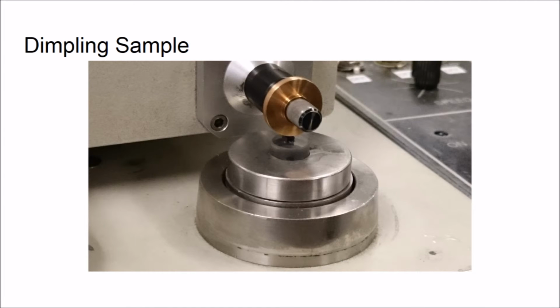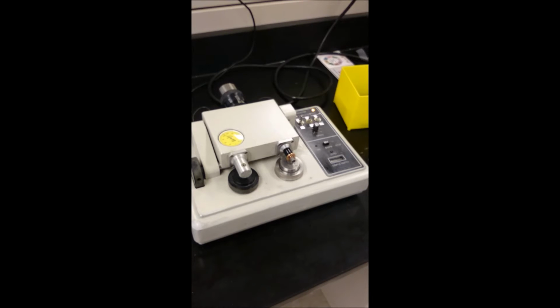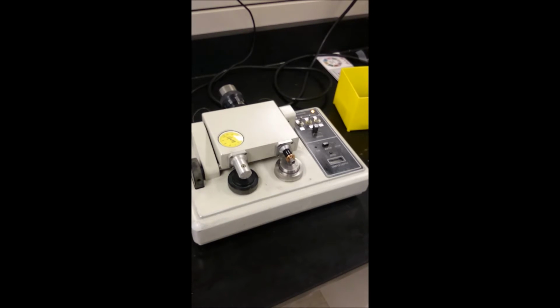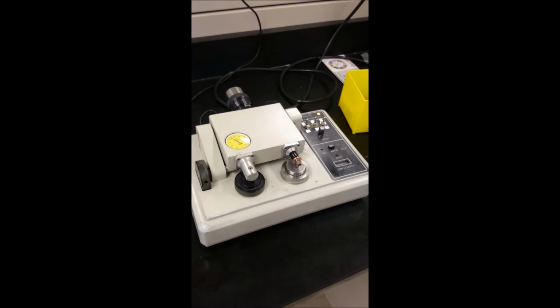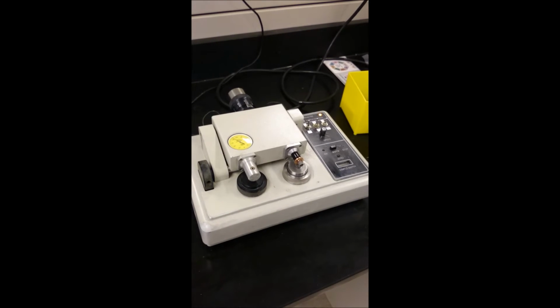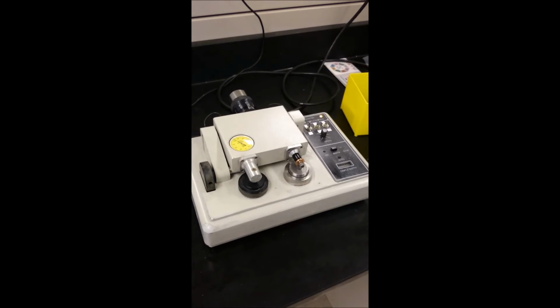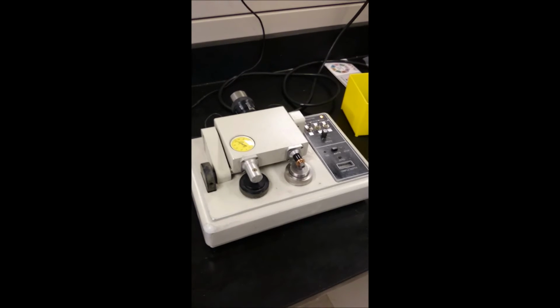Now that the sample is very thin, it is ready to be dimpled. In order to do this, the sample, which is still mounted on the wax cylinder, is placed into the dimpling machine. As you can see, the copper-colored wheel is spinning, grinding away at the material, while the base rotates, so the sample is given a bowl shape instead of a slot. After this step, the sample will be approximately 5 micrometers at its thinnest point.